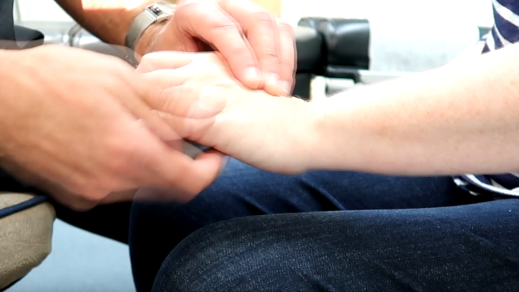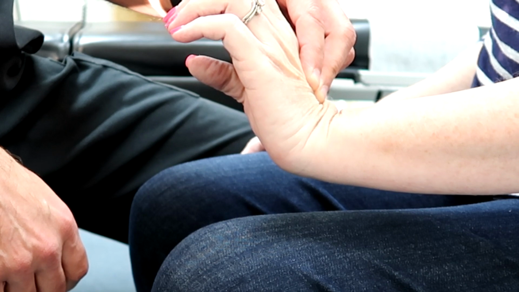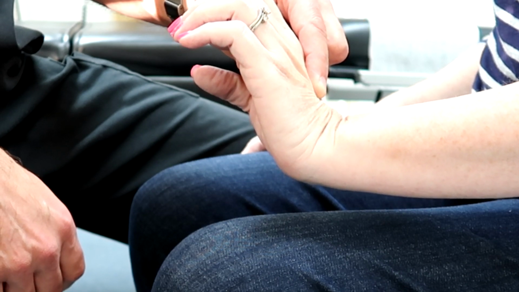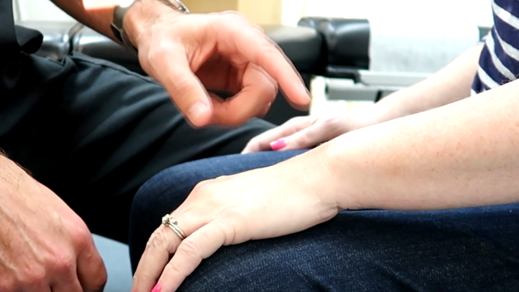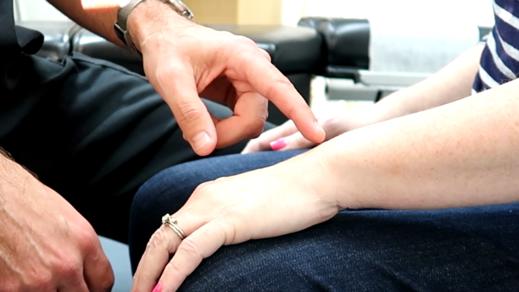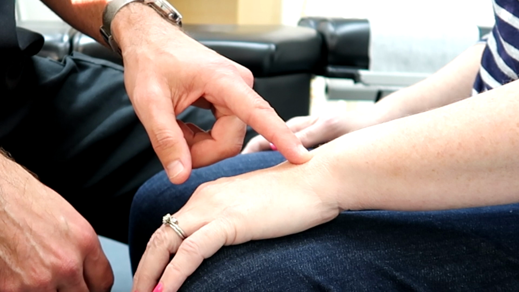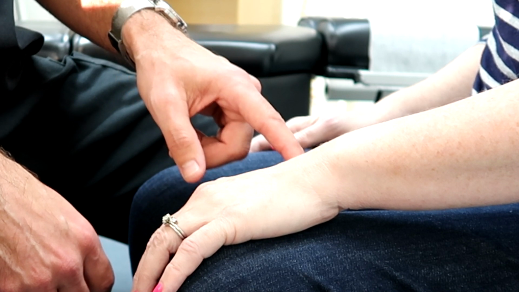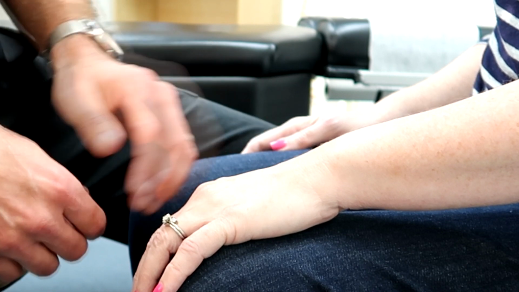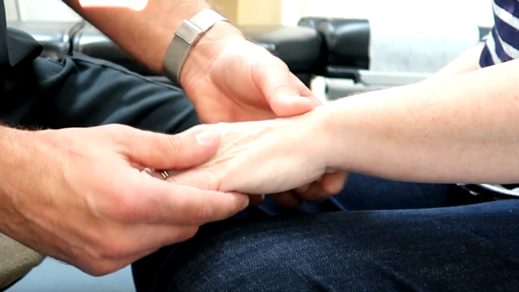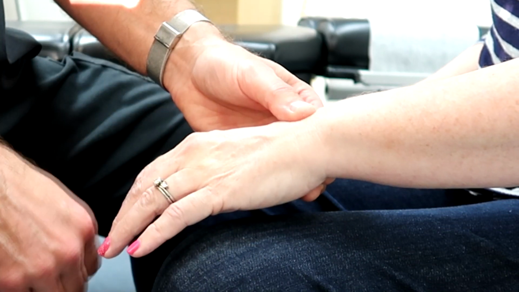If I have the patient bend their wrist backwards like this and they have pain, that's usually a misalignment between the scaphoid and lunate and the capitate and the other bones right here, the trapezium and trapezoid. So that's the screening test.